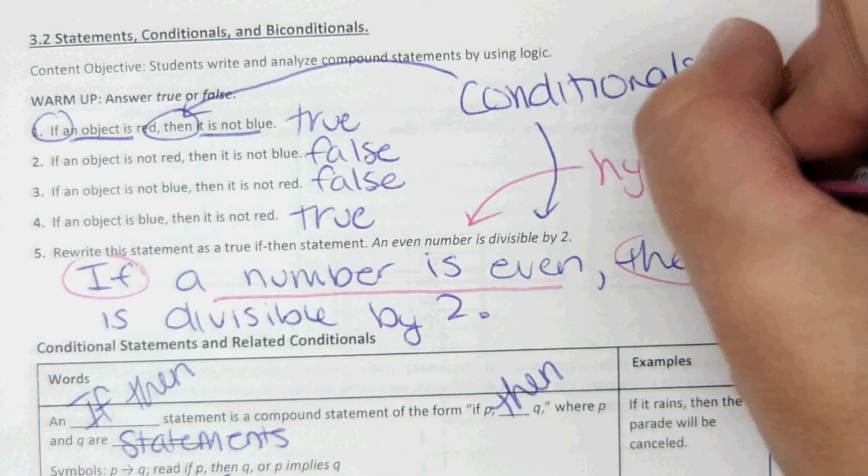Okay, so a couple things within this conditional that we need to pay attention to. We have the if-then statement, if and then. The statement after the if is a hypothesis. And the abbreviation for hypothesis isn't what you would expect.